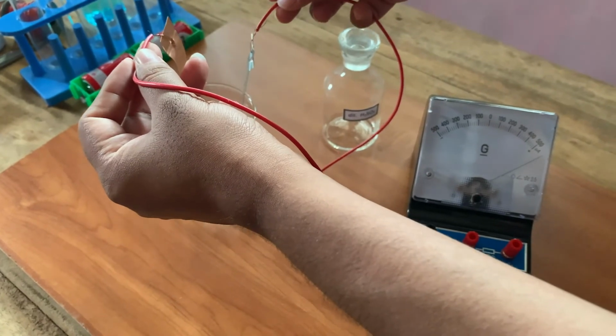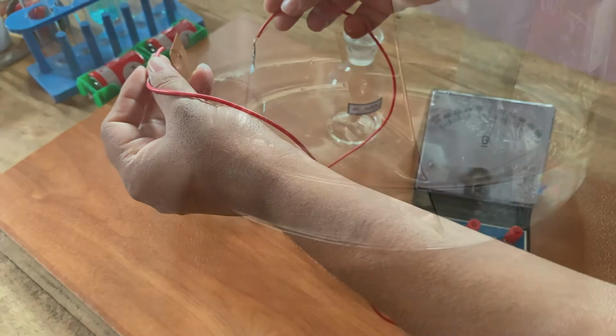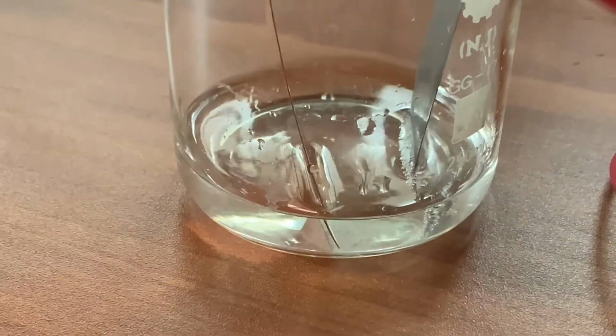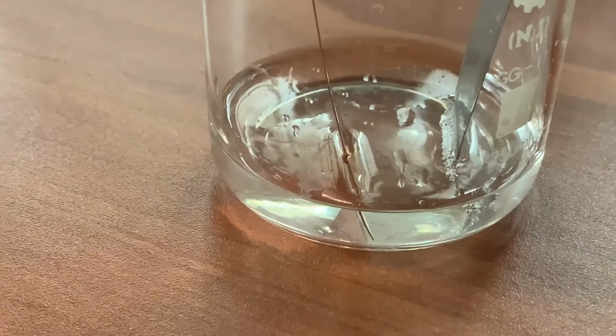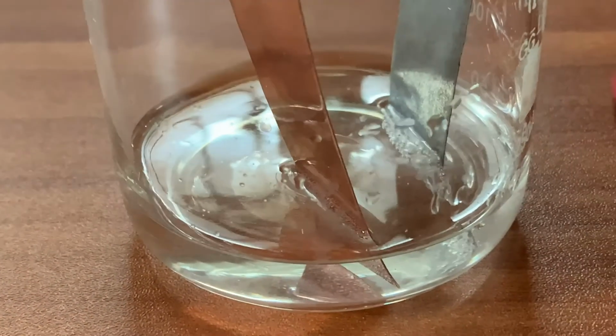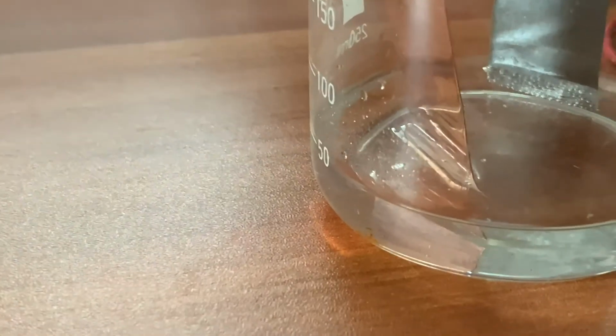Simple cells are not in use in day-to-day activities, because of some weaknesses in them. The difficulty of using them is because they contain liquids, and they are unable to supply current for a longer period. Today there are cells and batteries which are easy to use and can supply more current.